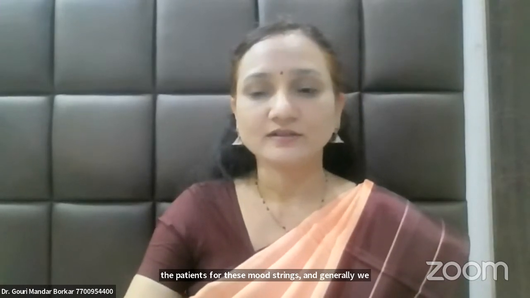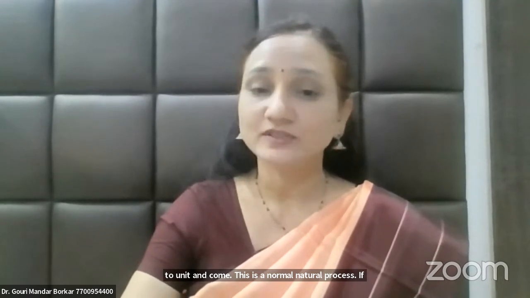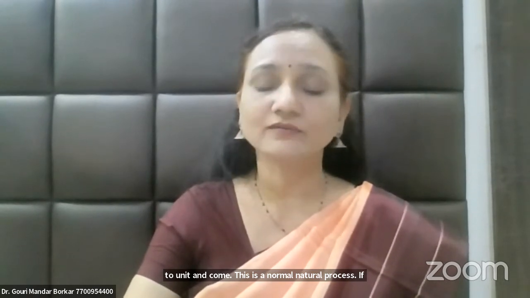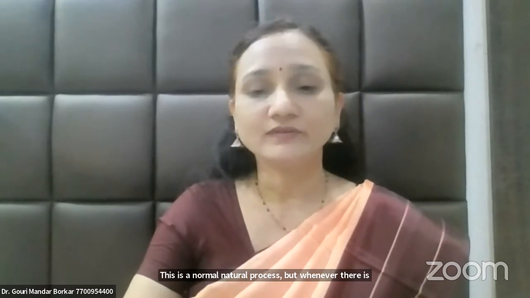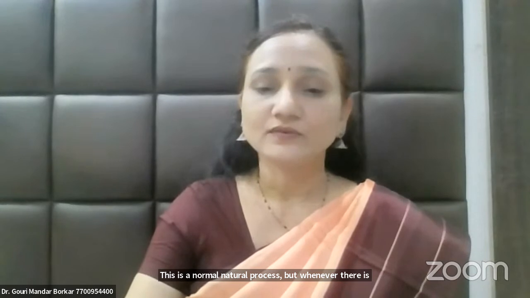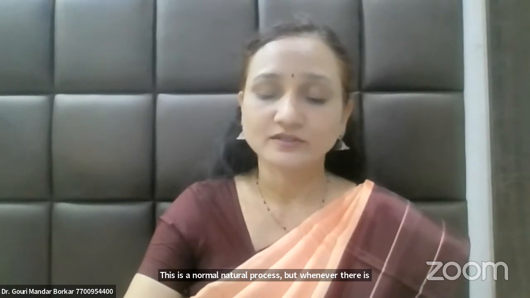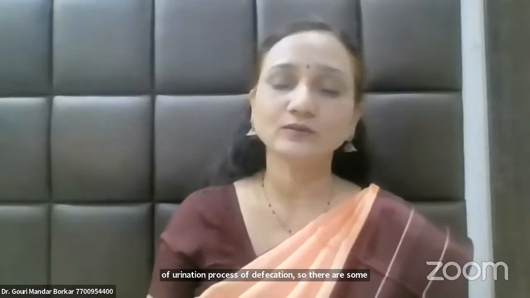urination is there, so patient go to urinate and come. This is a normal natural process. If patient wants to defecate, patient go and defecate and come. This is a normal natural process. But whenever there is some vitiation or there is some defect in the process of urination, process of defecation, so there are some elements, because of that there are pain and all these things.